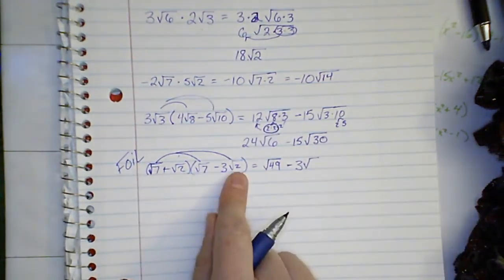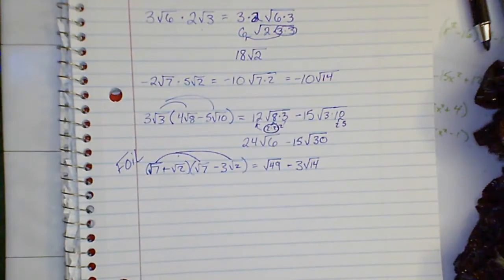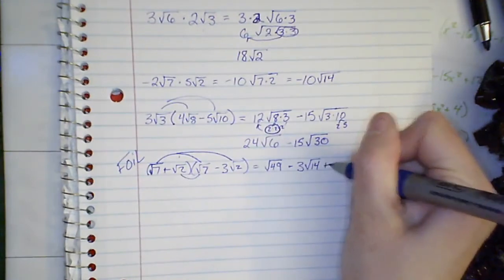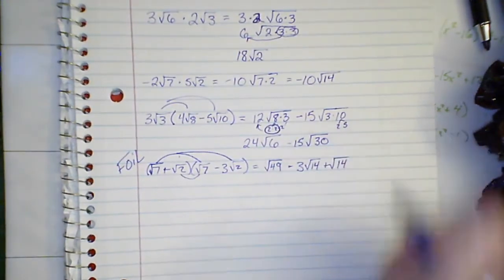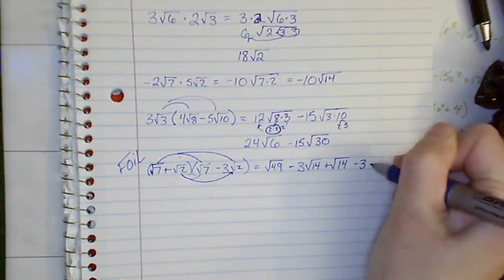7 times 2, they're both prime. I'm just going to keep that as 14. Or go ahead and multiply that. Then we have 2 times 7 under the square root, so we can combine that into square root 14. And then we have negative 3 square root.